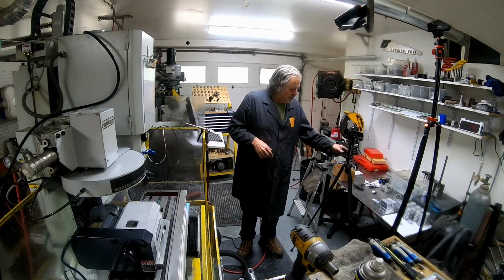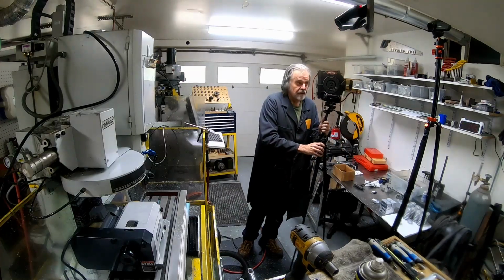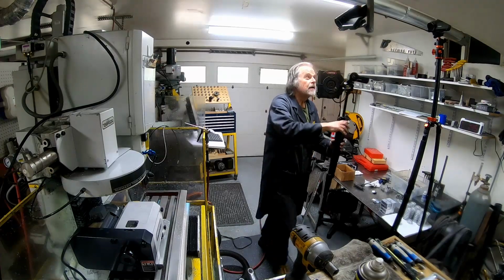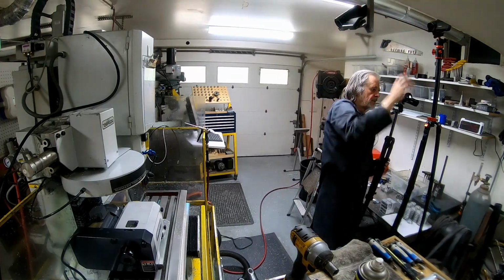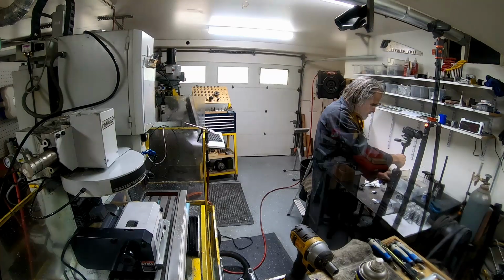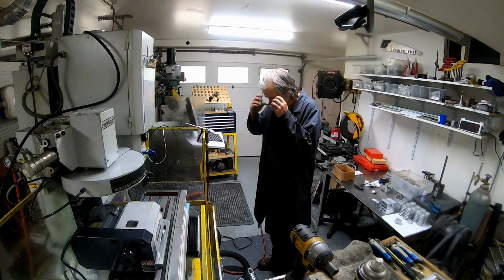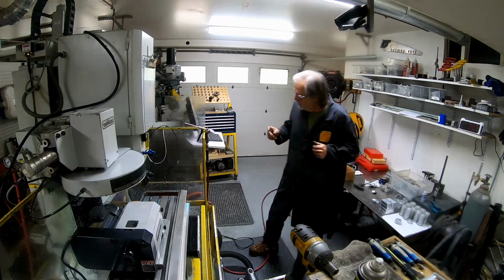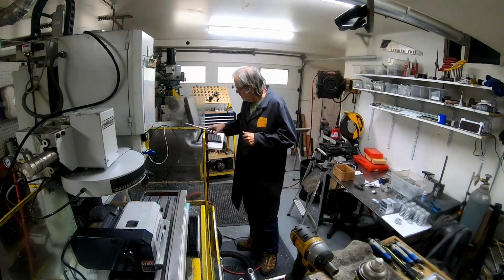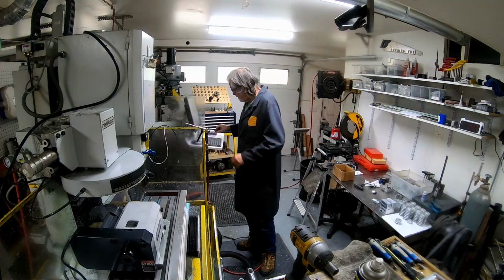So let me get a couple of these cameras out of the way. Don't need all these guys for the next steps. Yes, it's always a tiny bit nervous when running the turning for the first time.